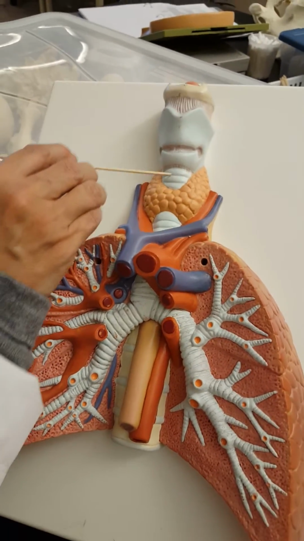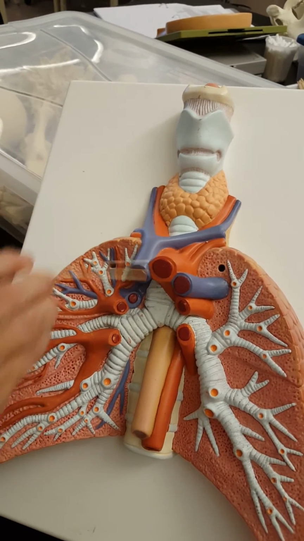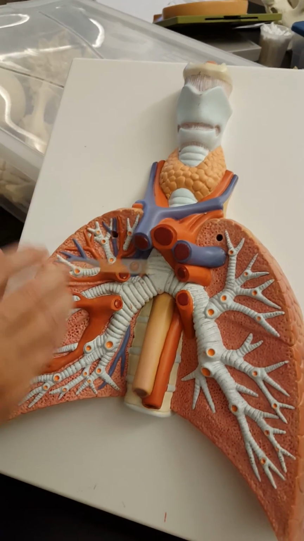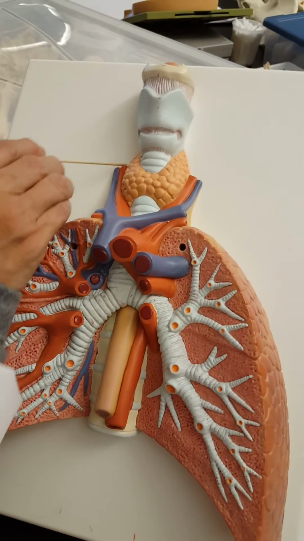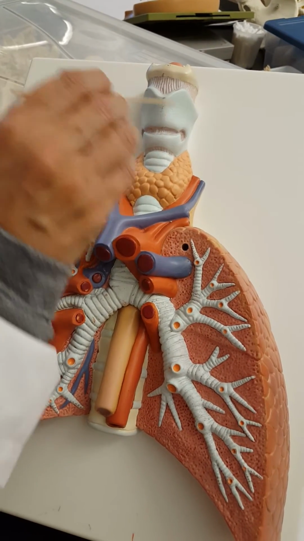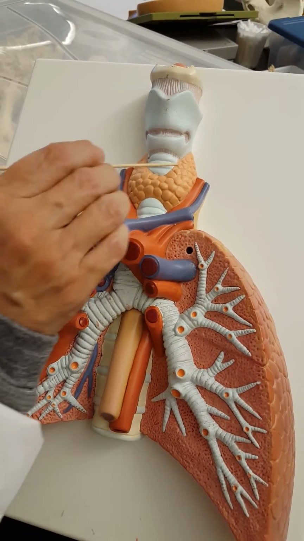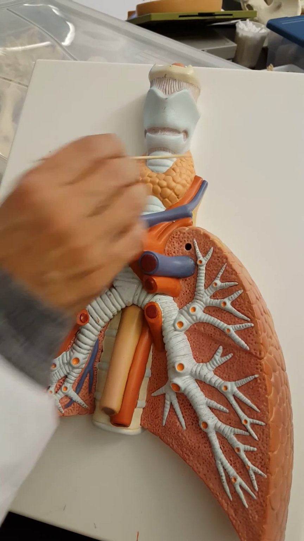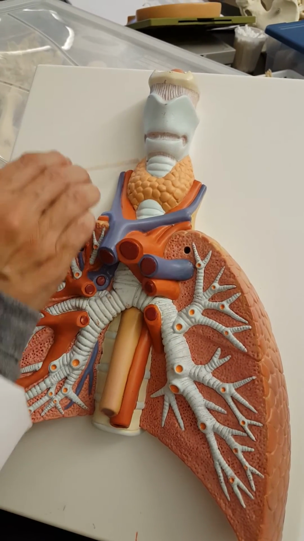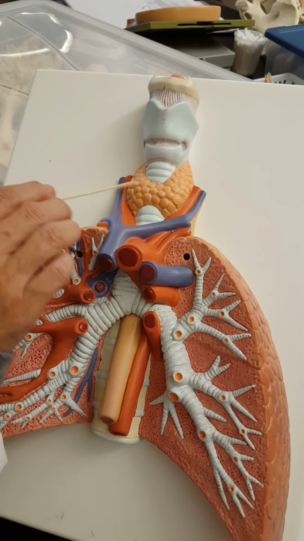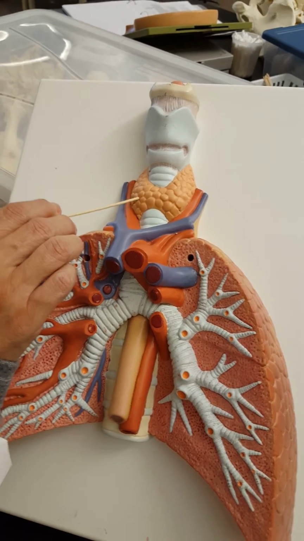This is the trachea down here. So from here down to there, this is the trachea. This is the thyroid gland. So this is the thyroid cartilage, and this is that thyroid gland that you were talking about. Okay, we'll talk about this a lot more because it controls your metabolism when we talk about the endocrine system.